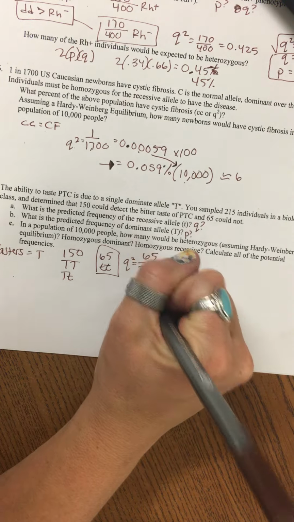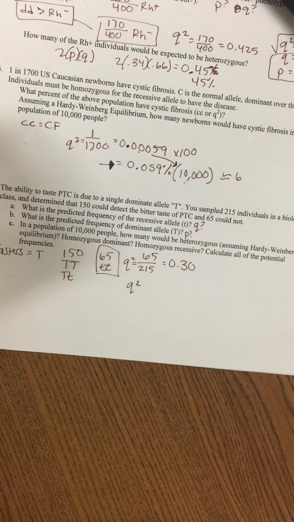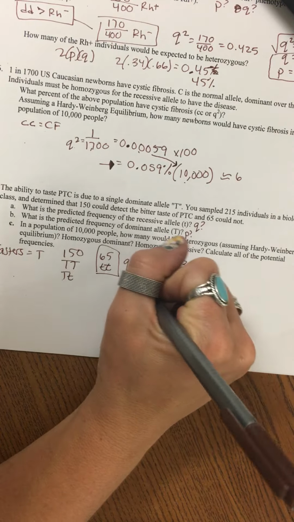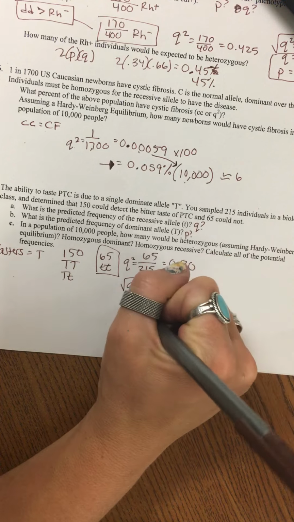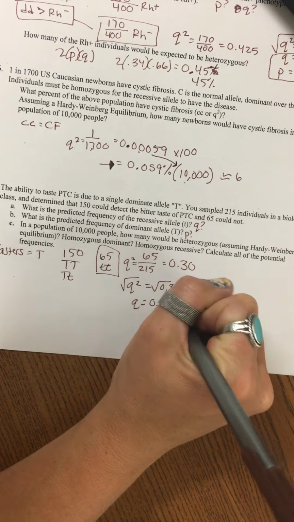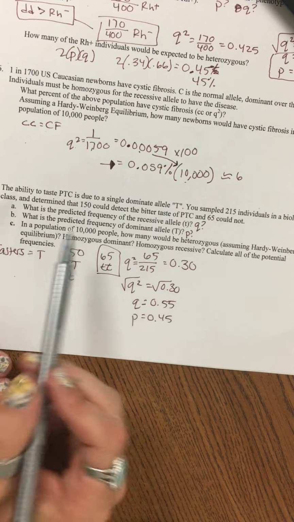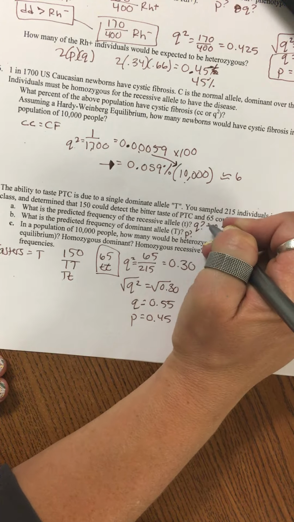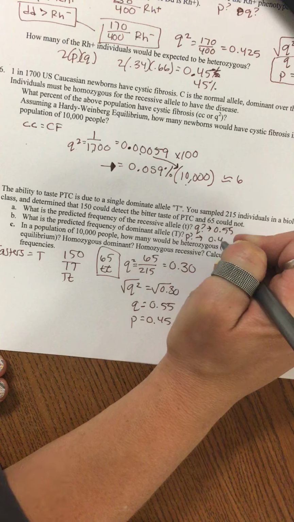So if we take our square root of this, we find that our Q is equal to 0.55, and then our P would be equal to 0.45 because P plus Q is 1. So Q is 0.55, and P is equal to 0.45.